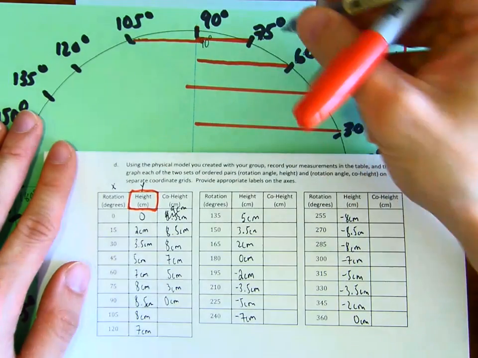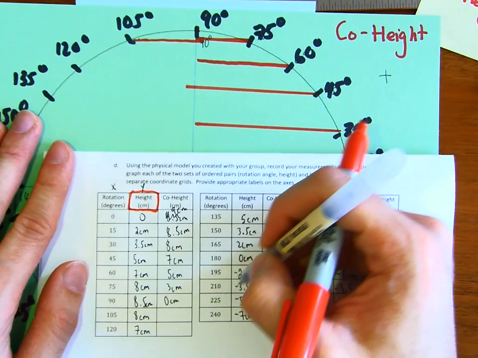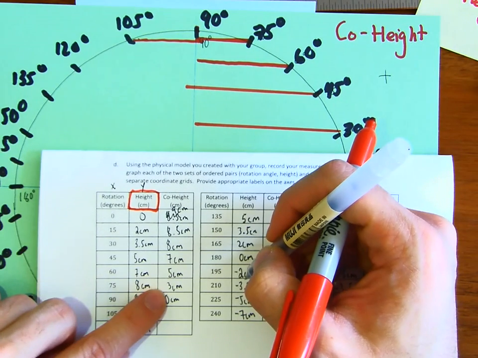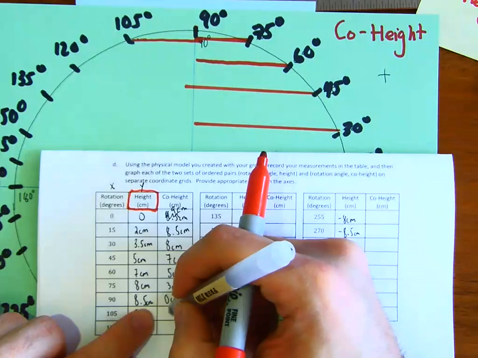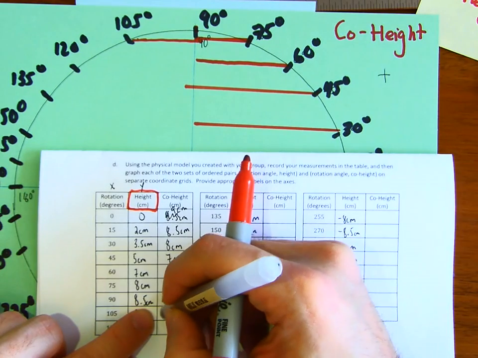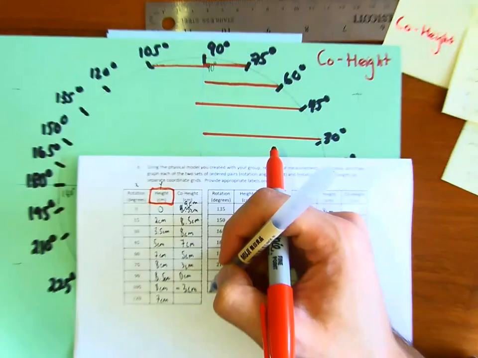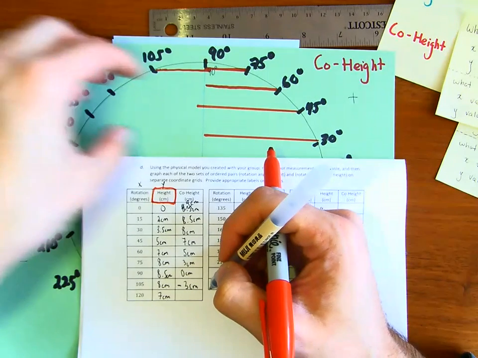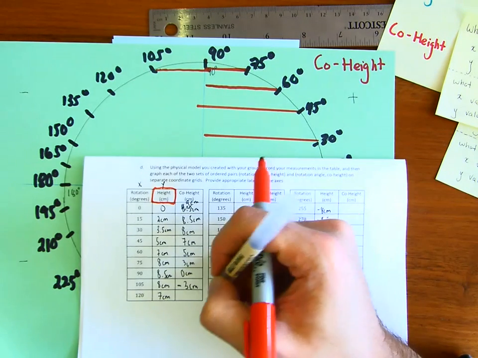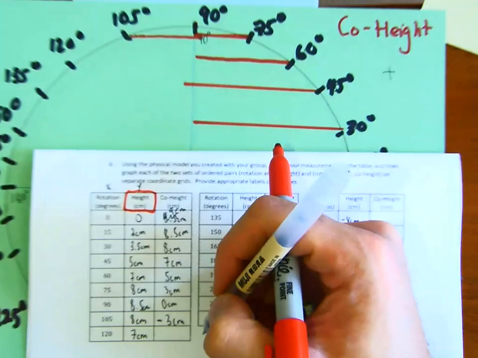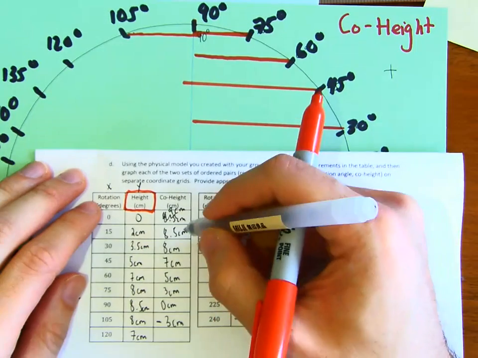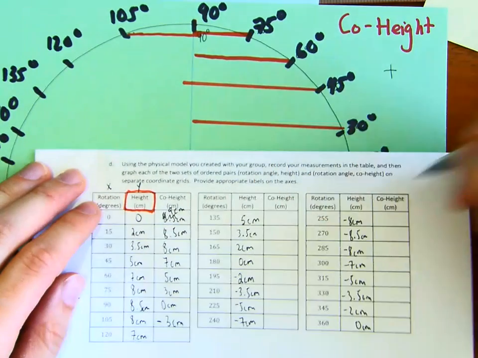So what did we get for 75? For 75, we got 3 centimeters. So notice, this isn't just 3 centimeters, it's negative 3 centimeters because we have to take into consideration that the x values over here are negative. Try and fill out the rest. What do you think will happen if you fill out the rest? Knowing these numbers, try and fill out the rest.